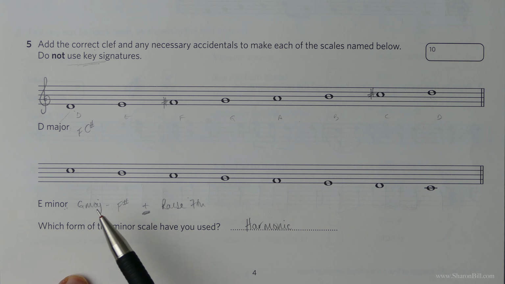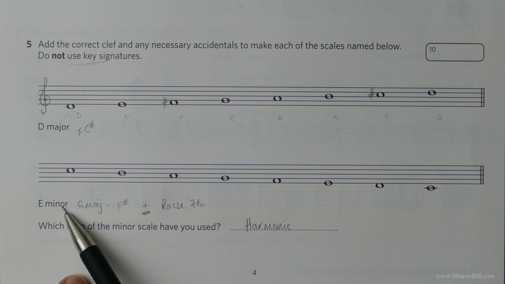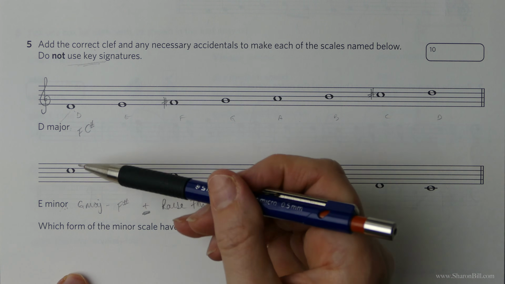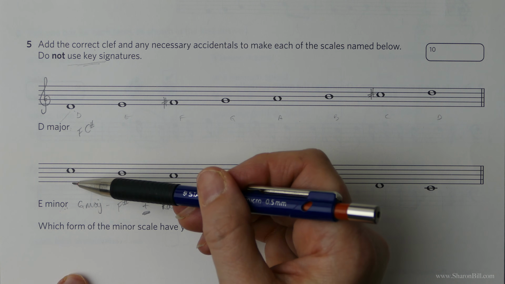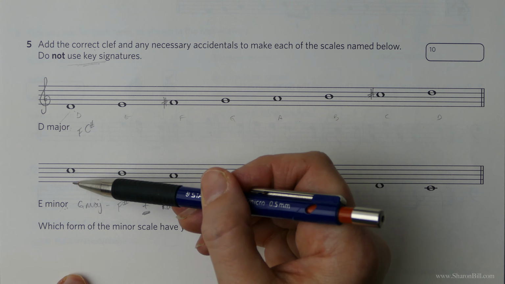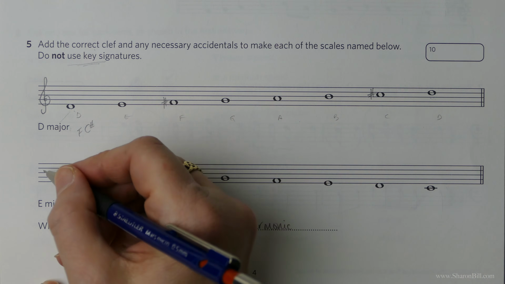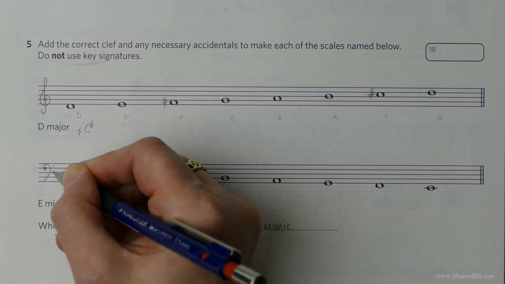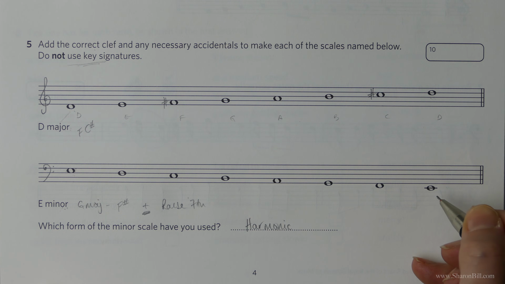So first of all, let's get the clef in place. Now of course E minor must begin and end on E. Now this couldn't be treble clef, because treble clef would be F-A-C. It needs to be bass clef, all cows eat grass, A-C-E. So it needs to be bass clef, and then we know that all the notes in between are going to be okay.